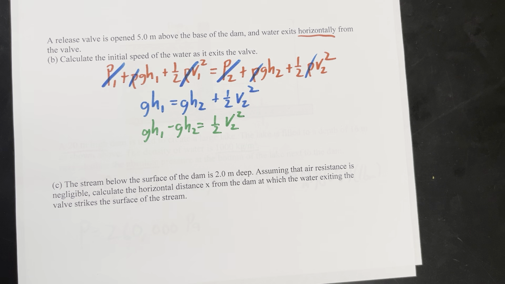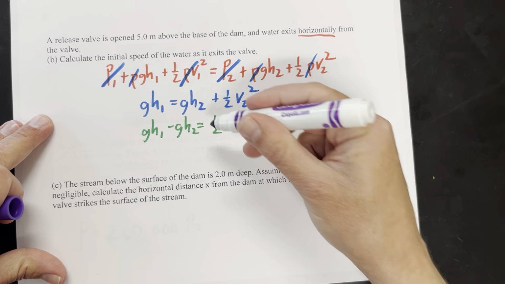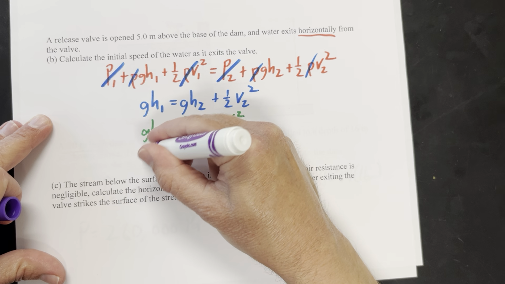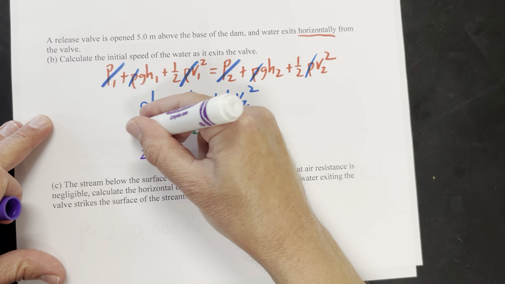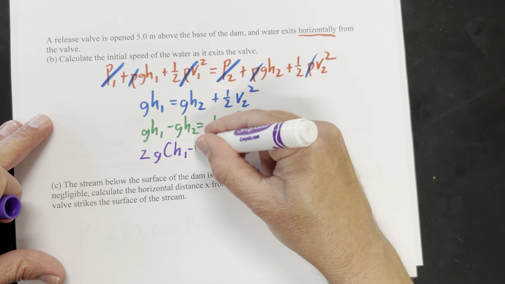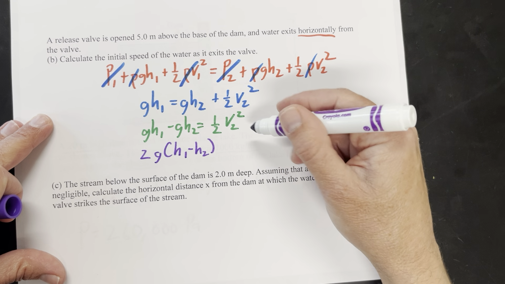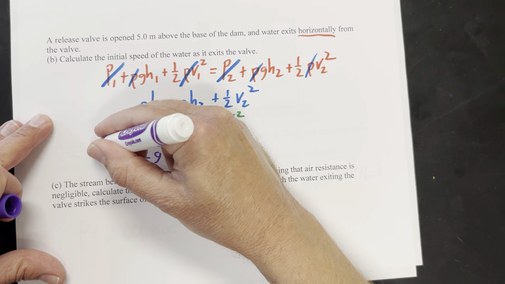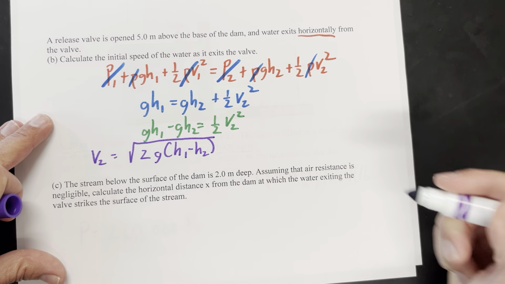And then finally, let's get to the thing that we should basically have memorized. I'm going to do multiple steps at once. First thing I'm going to do is multiply a 2 over to this side. So 2, I'm going to factor a g out of these two terms. So 2 times g times the quantity h1 minus h2. And lastly, this is v2 squared, so I need to take a square root of all of that. And all of that is equal to v2.